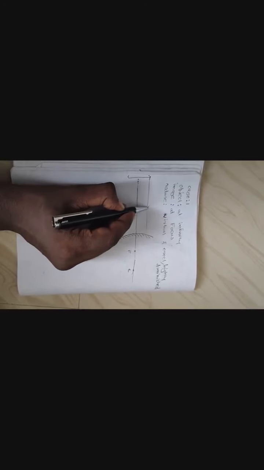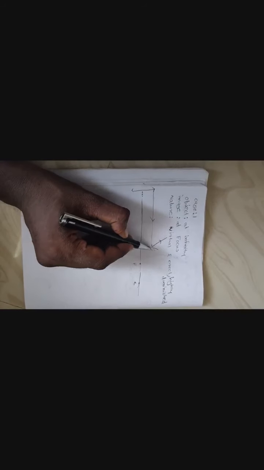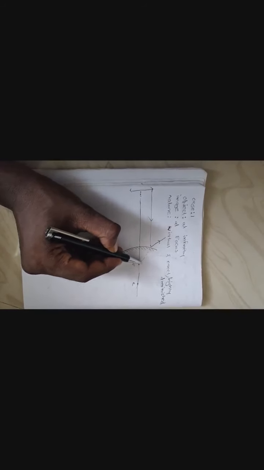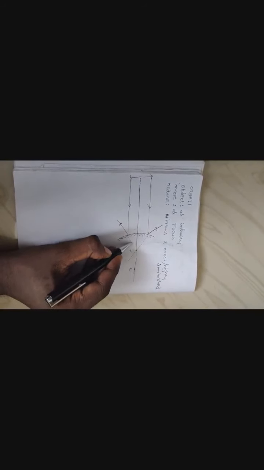We know that it will diverge from the convex mirror, and that diverged ray appears to come from F. And once again I am using one more ray, incident parallel to the principal axis, which will reflect like this, and again appears to come from focus.